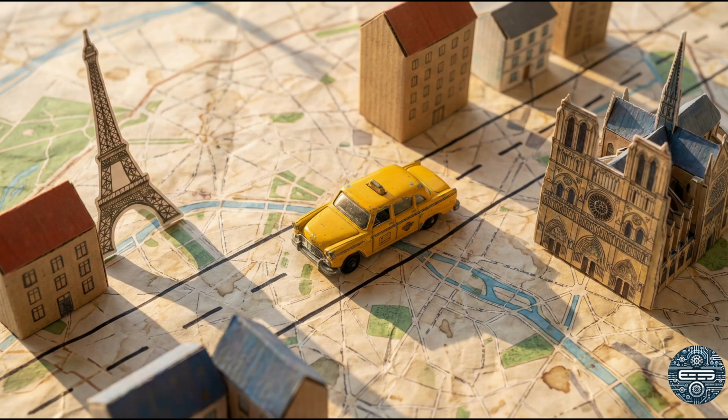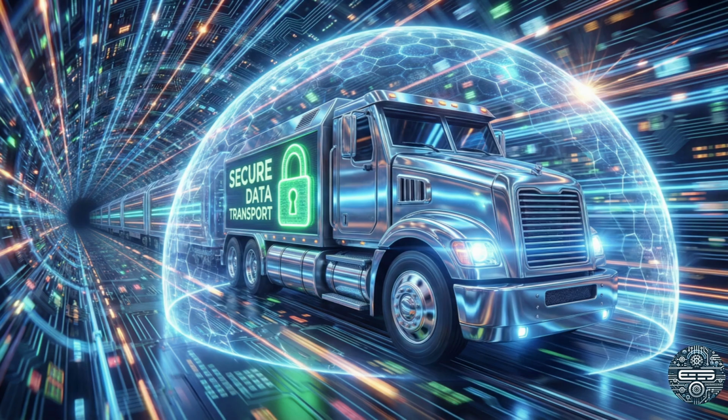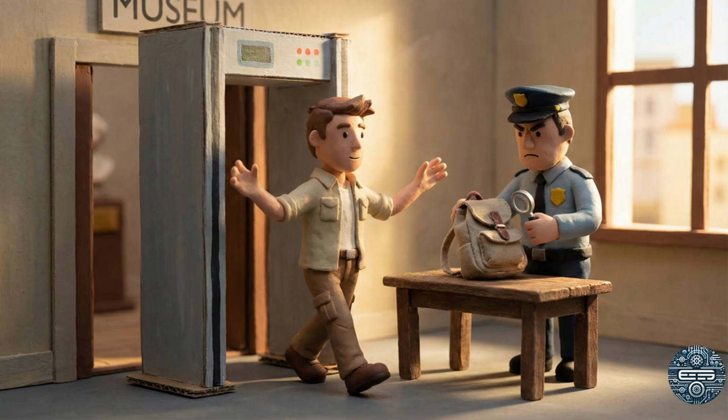Now the car moves, but the internet is public roads. Anyone can look inside the car. That's why we use HTTPS. It puts the car inside an armored, encrypted tunnel so no one can spy on your request.